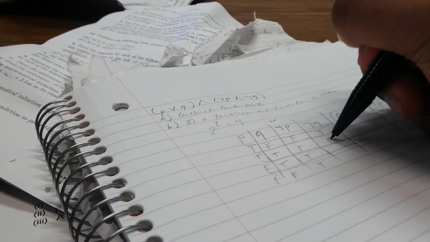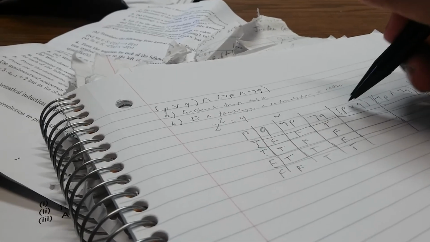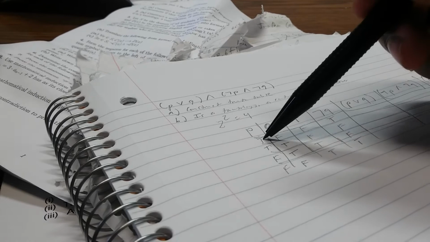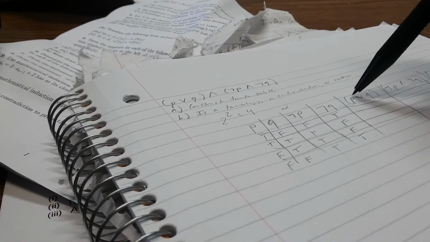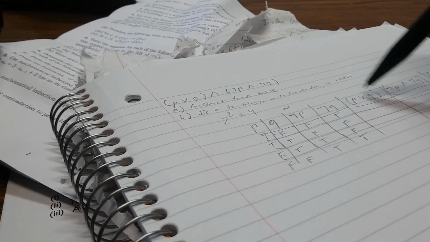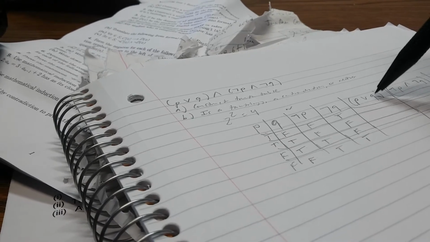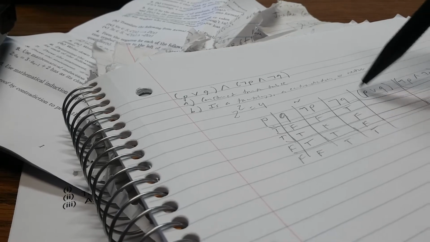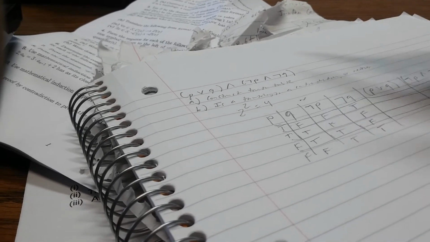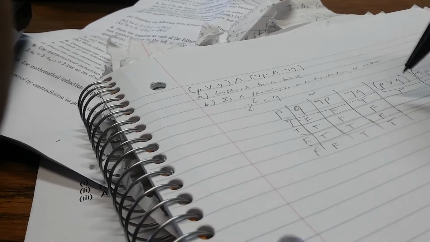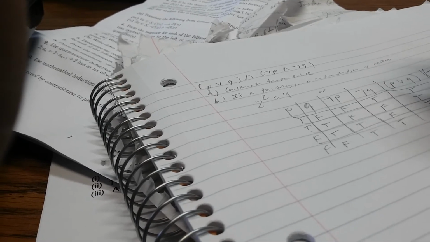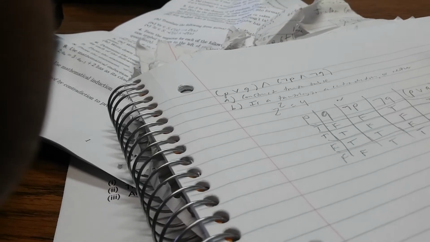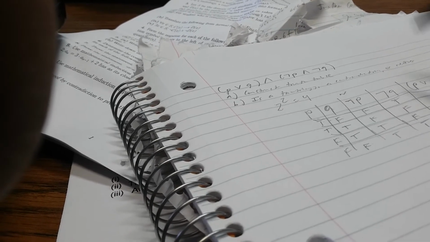So, true, false, true, false. Now P or Q. Or means that one of these variables has to be true for the entire proposition to be true. So there's a true here: true, true, true, false.